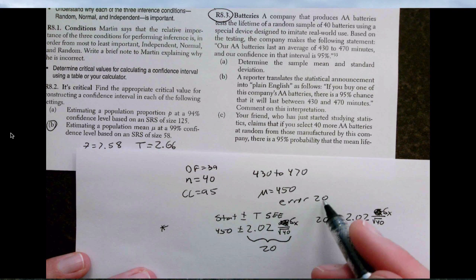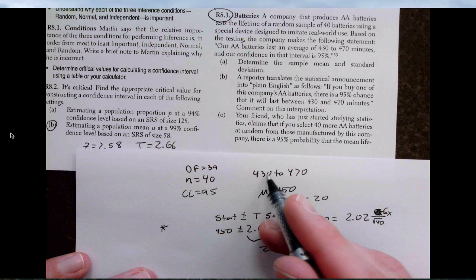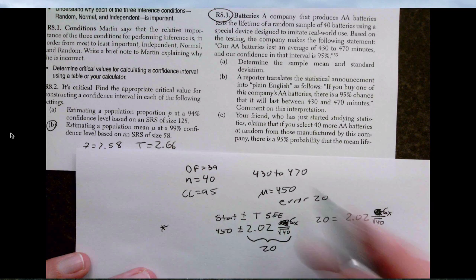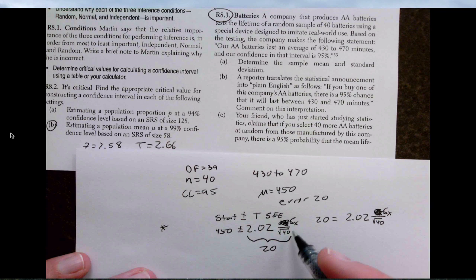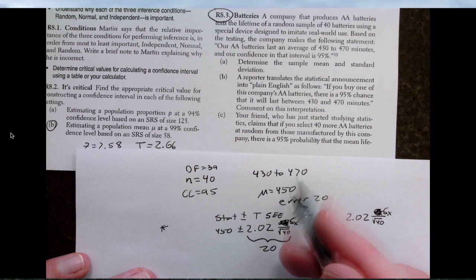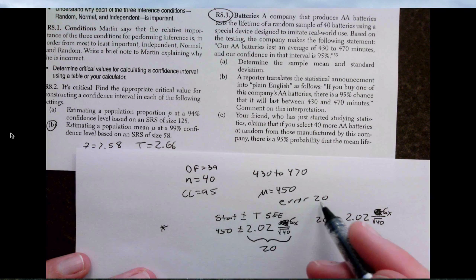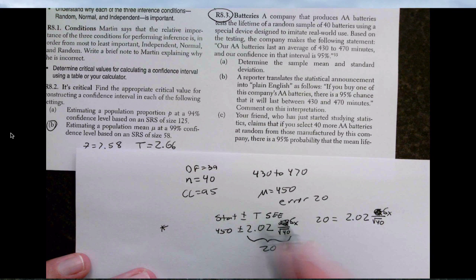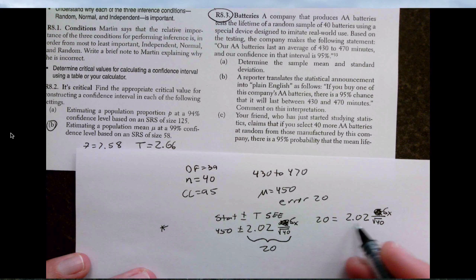We know the error is 20 because we're centered at 450 and we went down to 430 and up to 470. So this is S of x we're looking for, and this error piece in the formula has to be 20. So that distance is 20. This is the portion of the formula that does that. So the S of x that I'm looking for can be set up like this: 20 equals 2.02 times the standard deviation divided by the square root of 40. So why not just take the 2.02 and divide by the square root of 40?